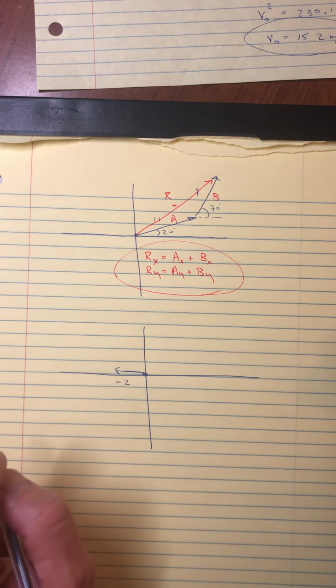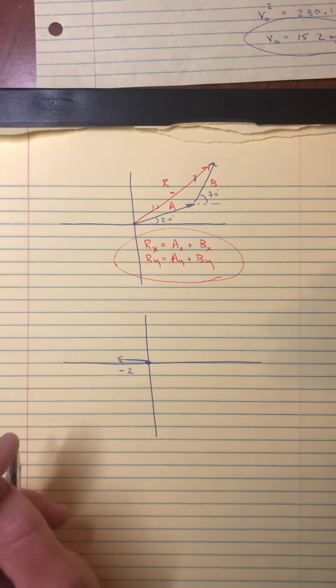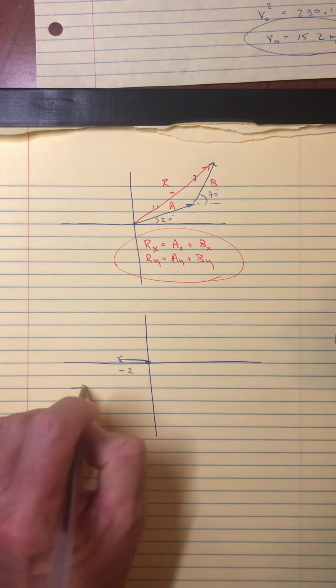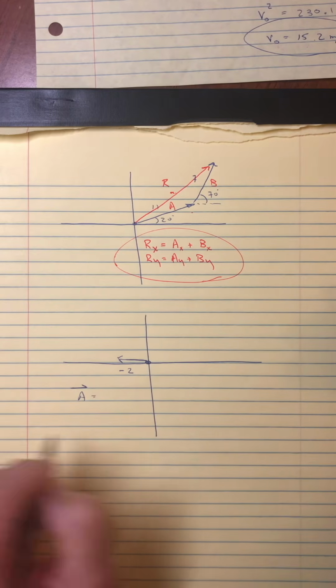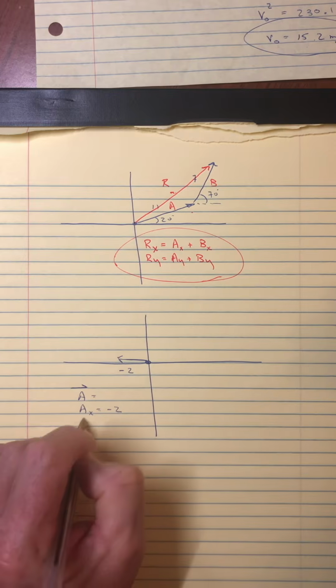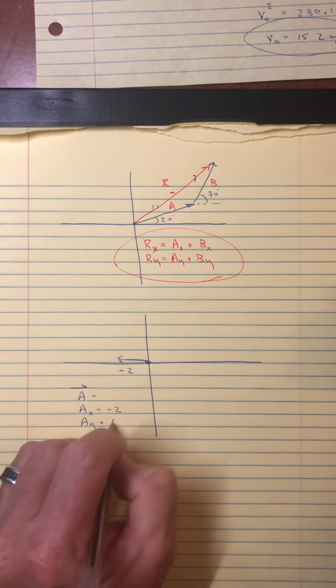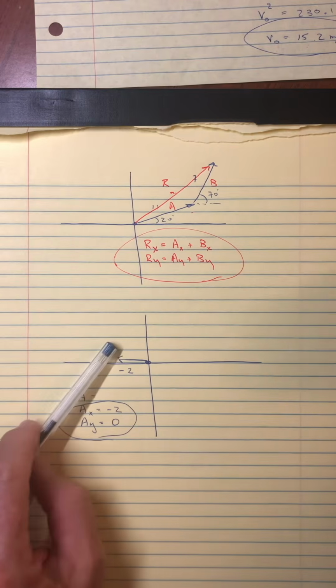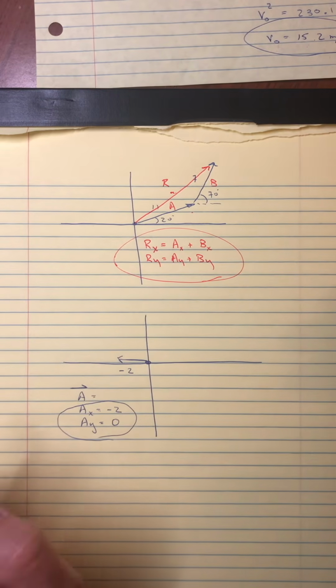The quarterback is moving straight backwards at a speed of 2 meters per second. So if you call this vector A, you might say then that the X component is -2 and the Y component is 0. All right, so that's my first vector.